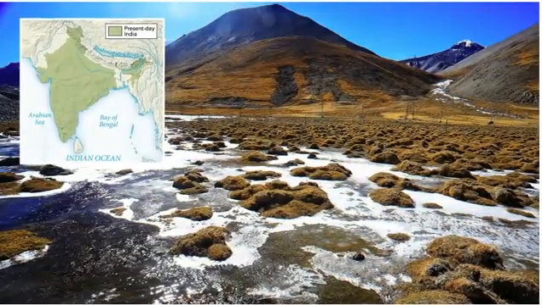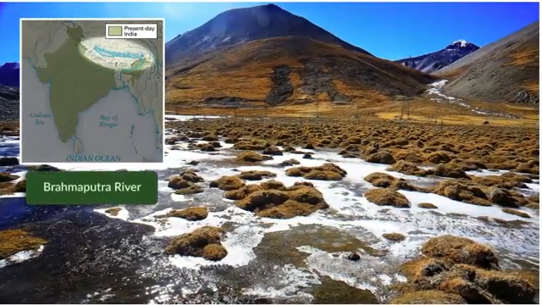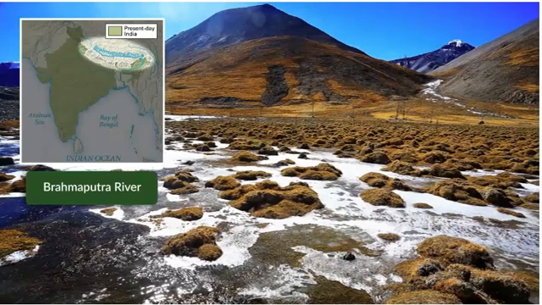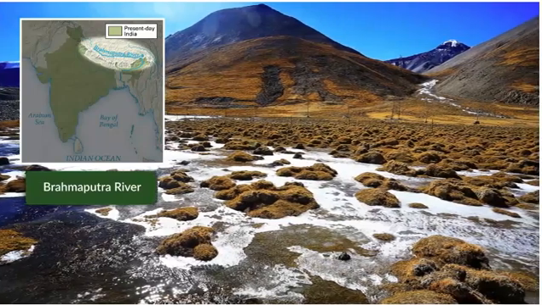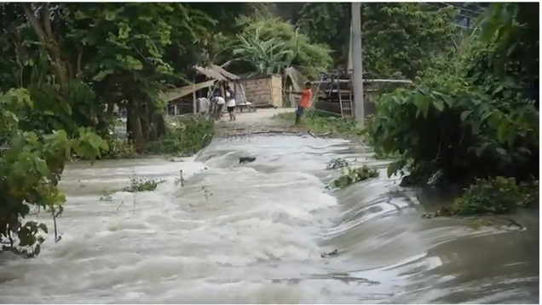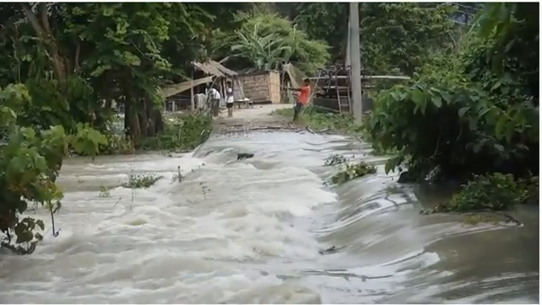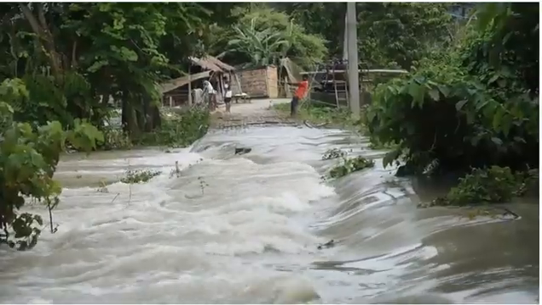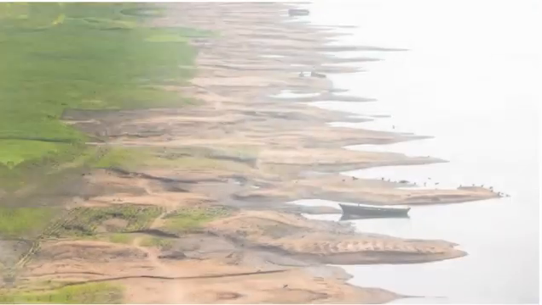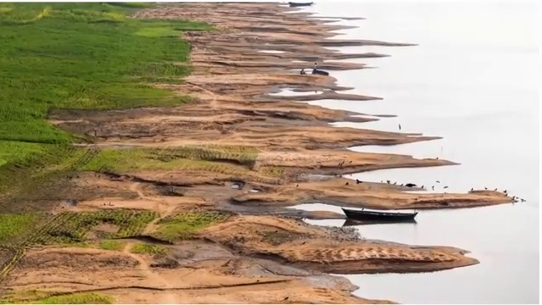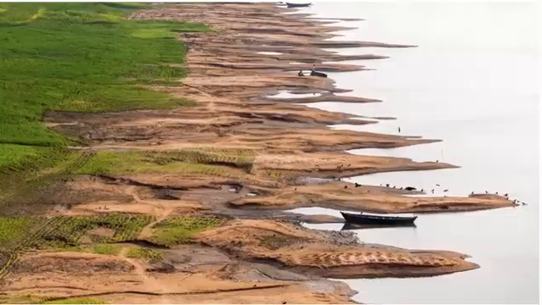Our exploration begins with the Brahmaputra River, which runs through the steep Himalayas and continues to wind through snow-capped mountains and narrow canyons. Every summer, the river receives added water from heavy monsoon rains, causing it to overflow its banks. When the water recedes, it leaves behind rich soil, perfect for farming.